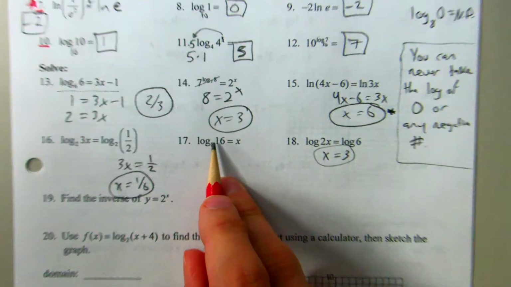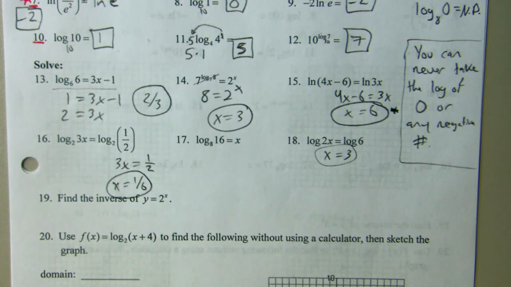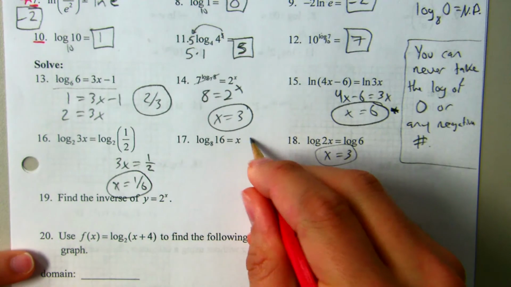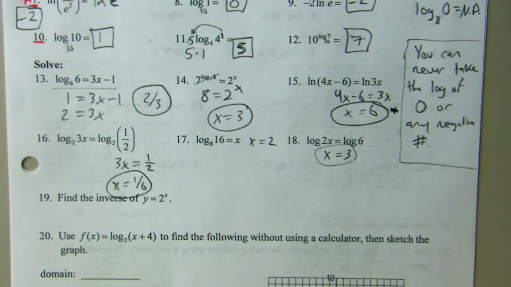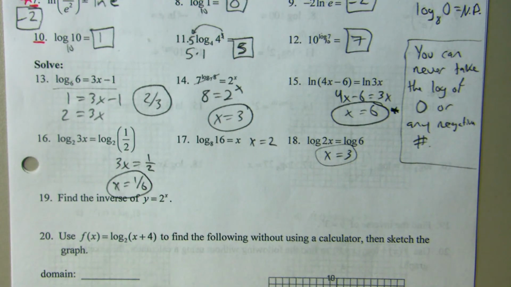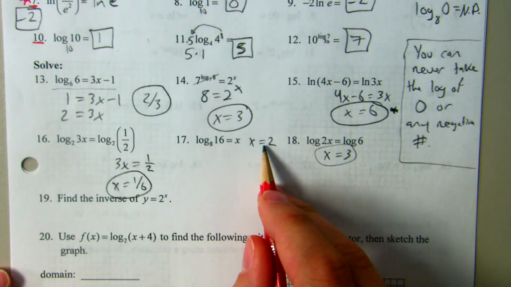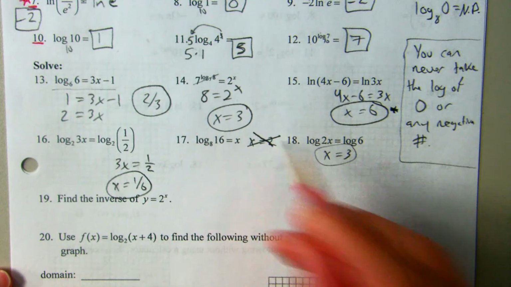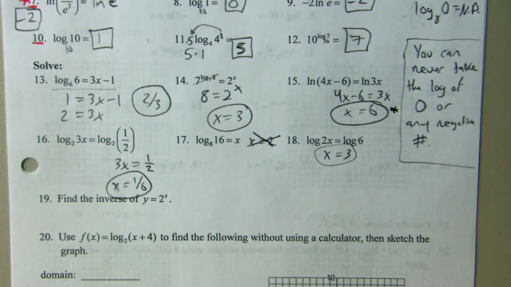8 to what power gives you 16? That's going to be 2, right? So that would be, I made a multiple choice question. Why do you think I would make that one of the choices? Because of multiplication. That's a big temptation to multiply. So we'll deal with that.